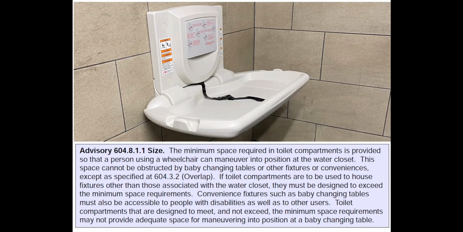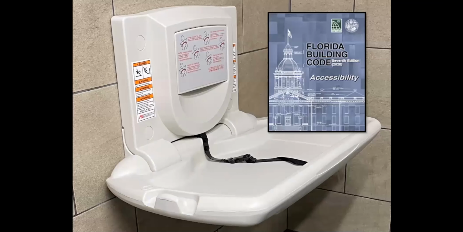If toilet compartments are to be used to house fixtures other than those associated with the water closet, they must be designed to exceed the minimum space requirements. Convenience fixtures such as baby changing tables must also be accessible to people with disabilities as well as to other users. Toilet compartments that are designed to meet and not exceed the minimum space requirements may not provide adequate space for maneuvering into position at a baby changing table.